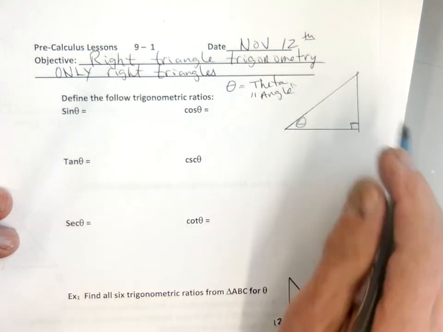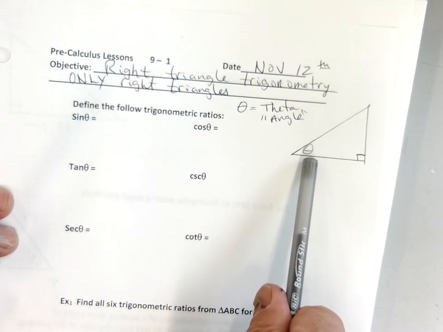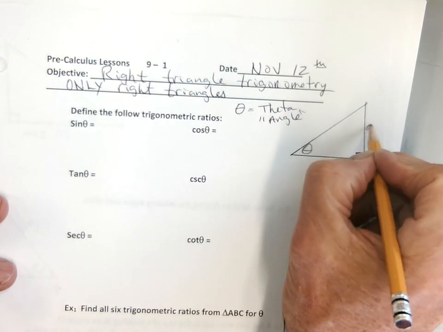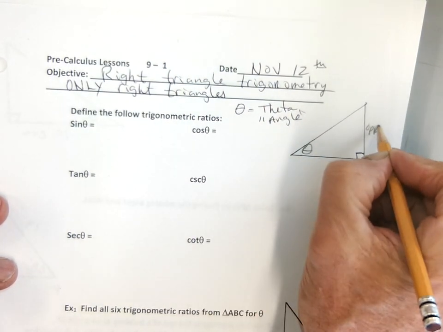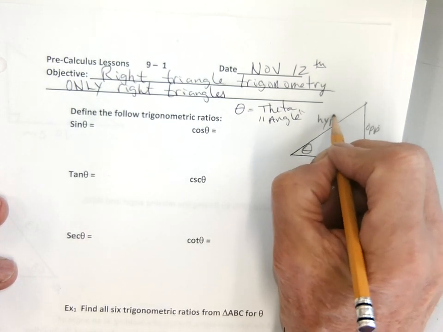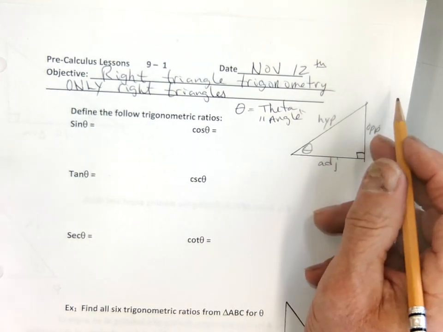So it depends on where the angle is. This particular angle is here. Therefore, this is my opposite side. Throw the rock to the opposite side. My adjacent side. And of course the hypotenuse. Hypotenuse because it's the longest side.